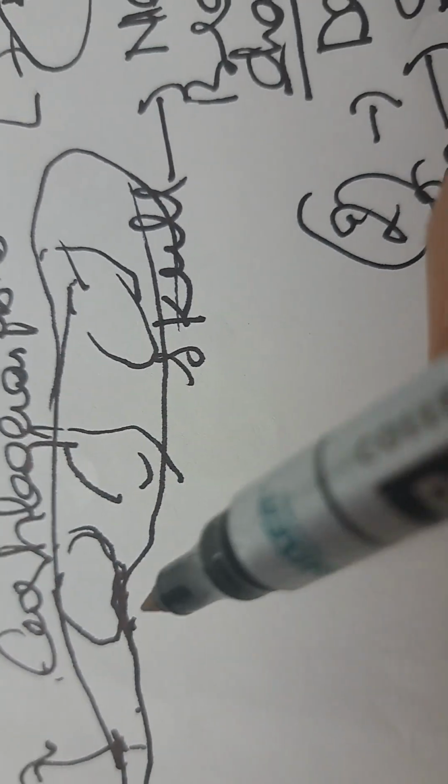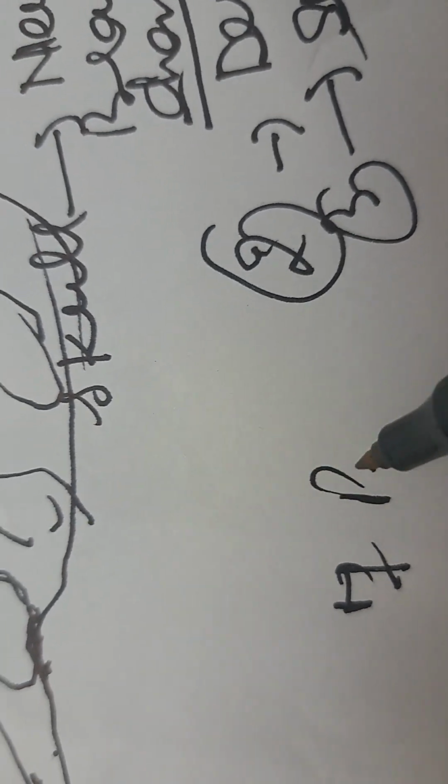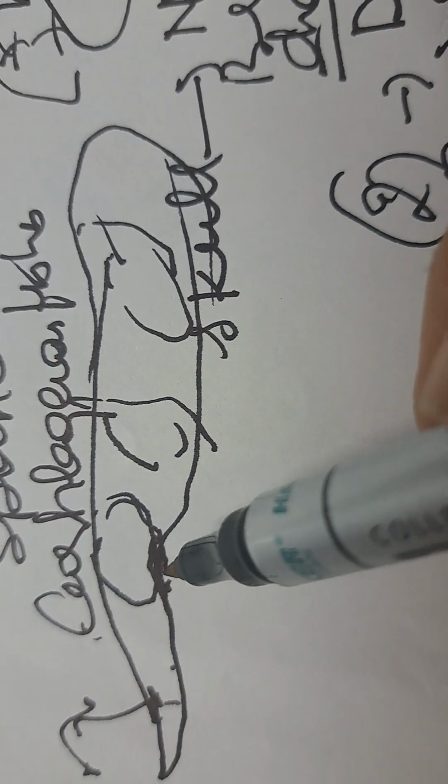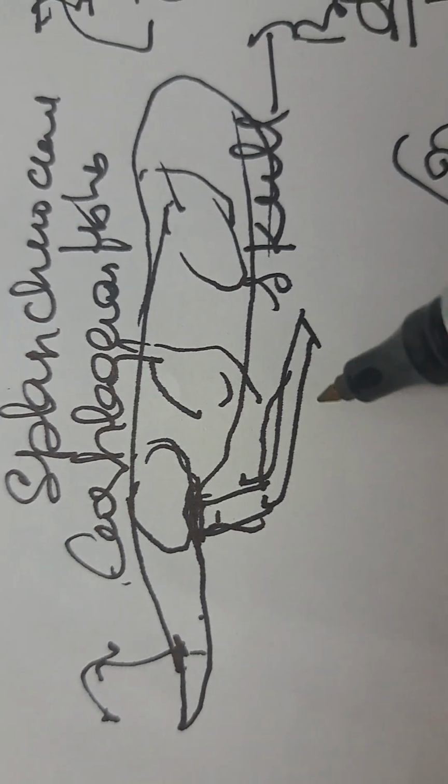And visceral arches, there are seven pairs of visceral arches to begin with. This is the first one, which is called the mandibular arch. Mandibular arch forms the upper and lower jaw.